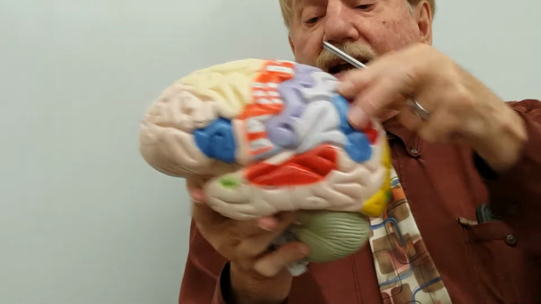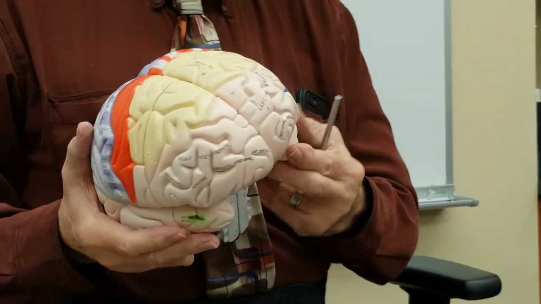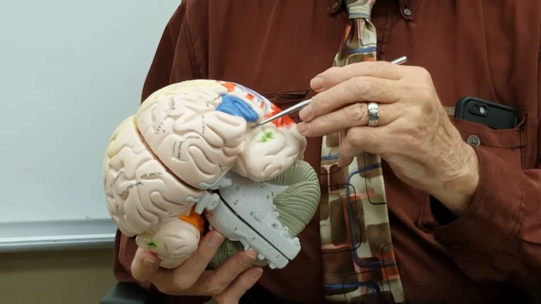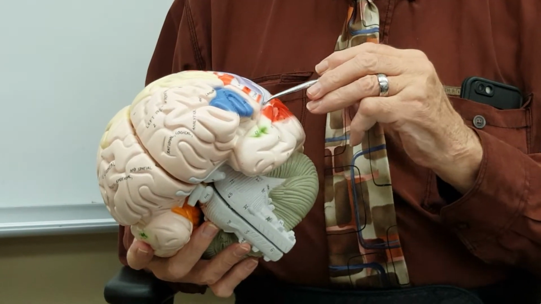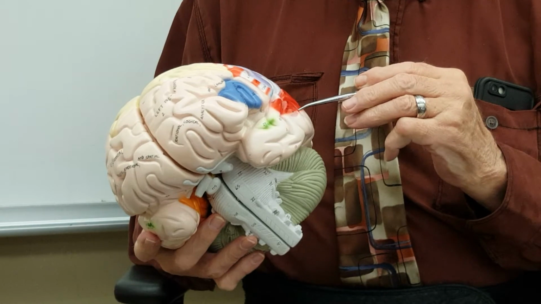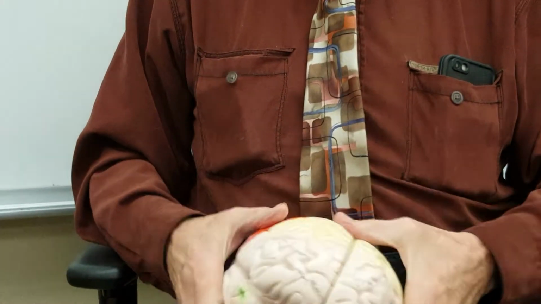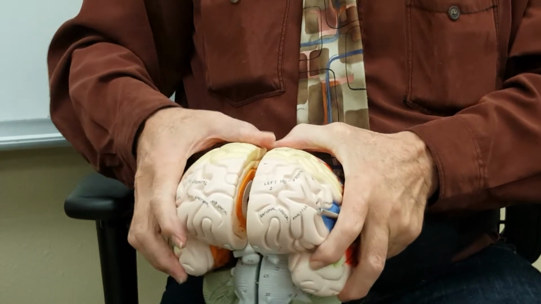Okay, parietal lobes are posterior to the frontal lobes, so they're right back there. Temporal lobes. Temporal lobes are down here on both sides, and they're quite separate. You can see the sylvian fissure, which separates the parietal lobes from the temporal lobes. Corpus callosum. Okay, corpus callosum, to see that.